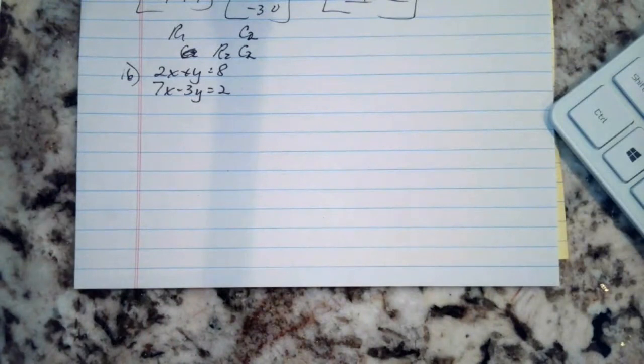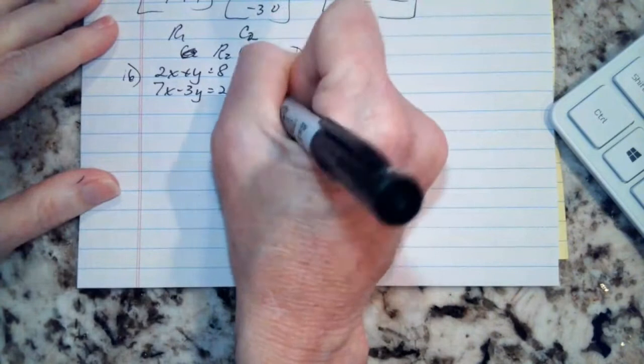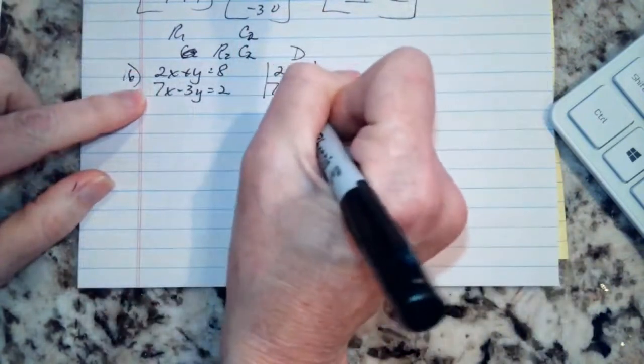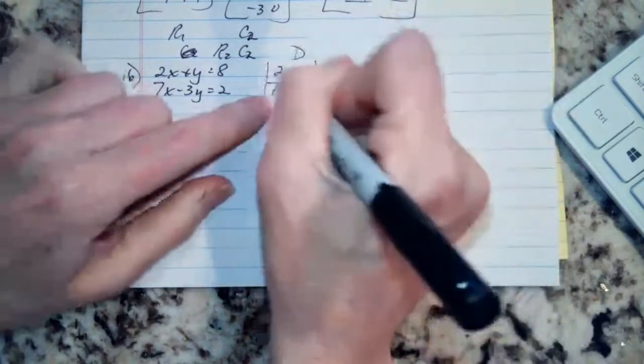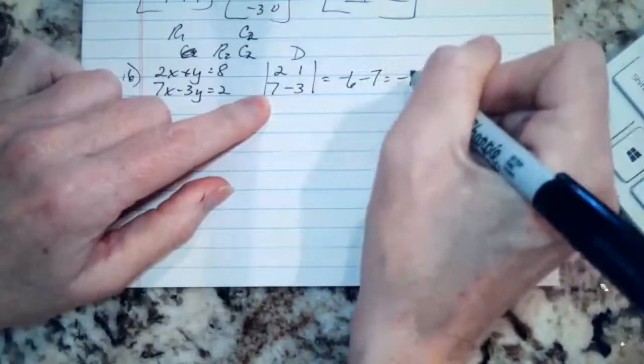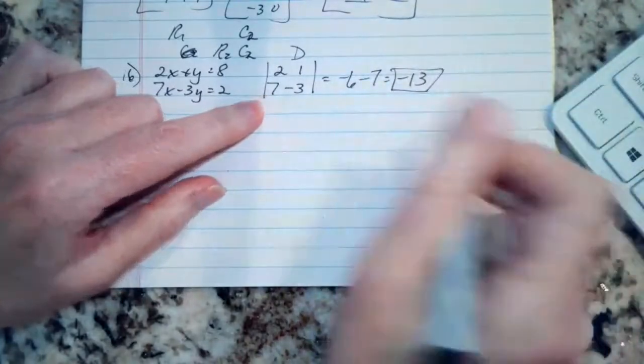I will go after and see that you did. If you didn't, you don't get credit for it. I know you can get the answer. I want to see if you know what Cramer's rule is. So we need the big determinant here. The big determinant is made of the x's and y's numbers, 2, 1, 7, negative 3. It's going to give us negative 6 minus 7, that's negative 13. So the main determinant is negative 13.